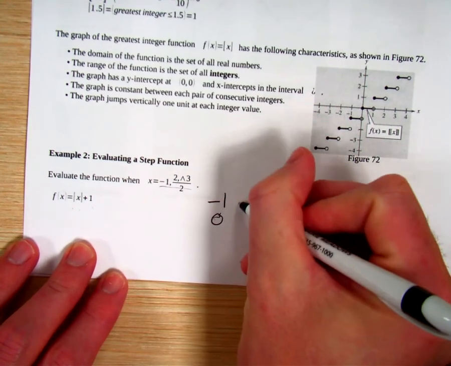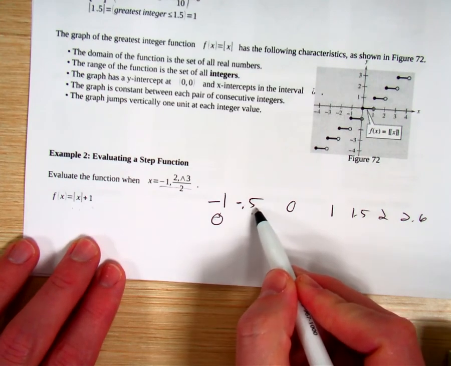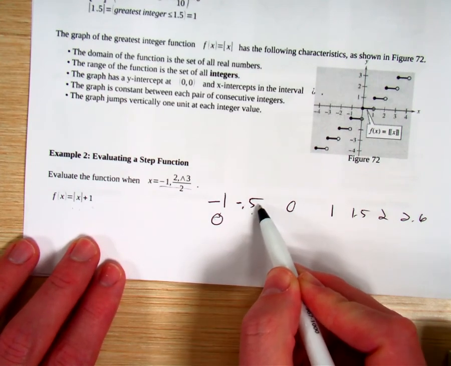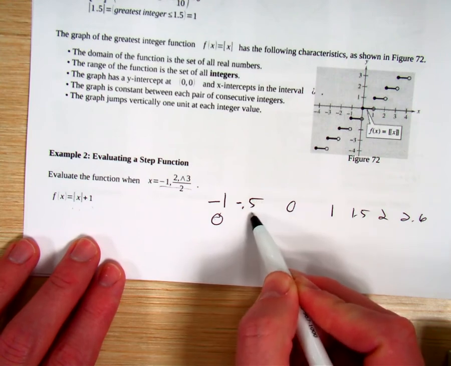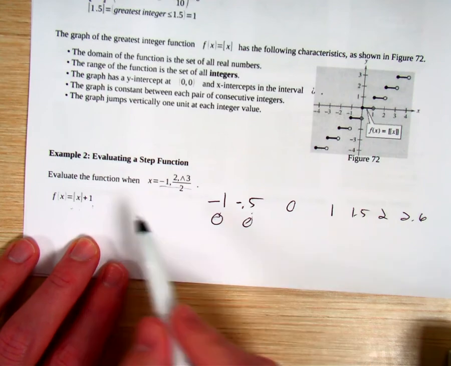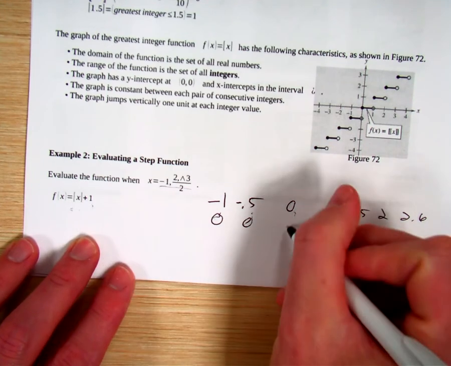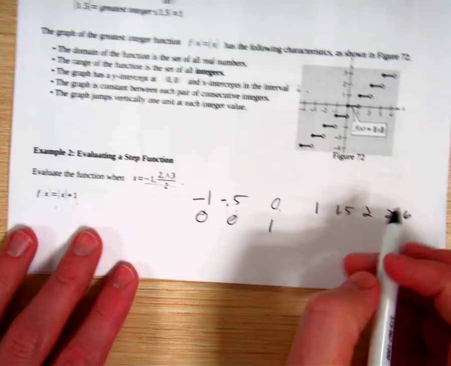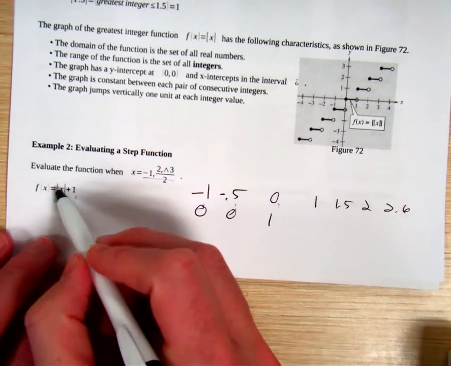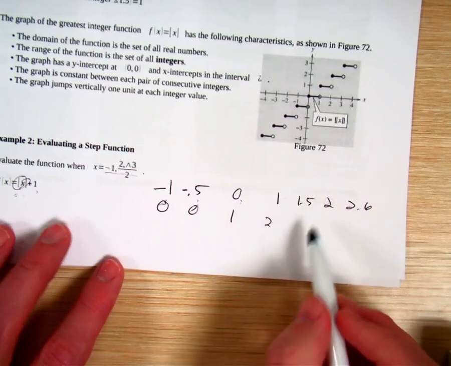0.5, oh, I think that was meaning -0.5. -0.5, the greatest integer that it would have, it's not big enough to be 0, it would round down to -1, plus 1 makes it still 0. 0 is an integer, so 0 plus 1, 1. 1, the greatest integer, round it down to 1, plus 1 makes it 2.